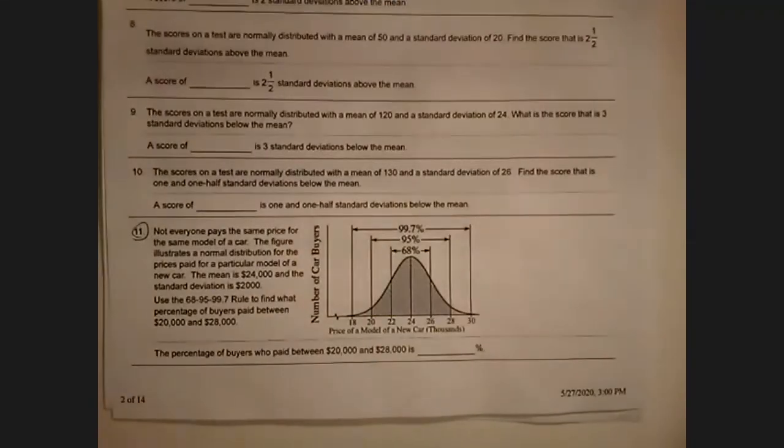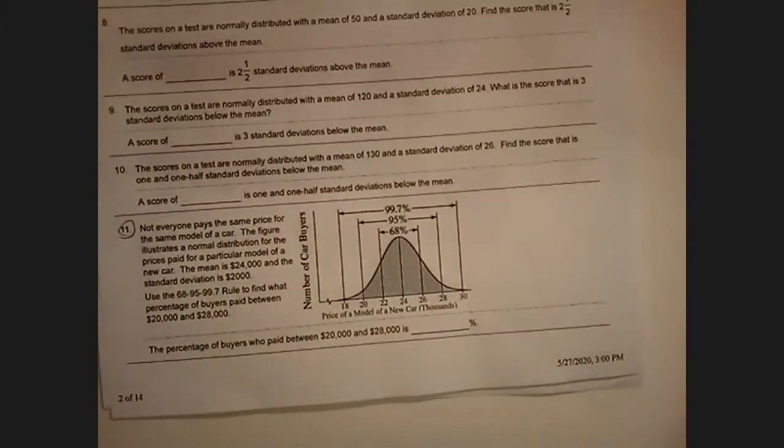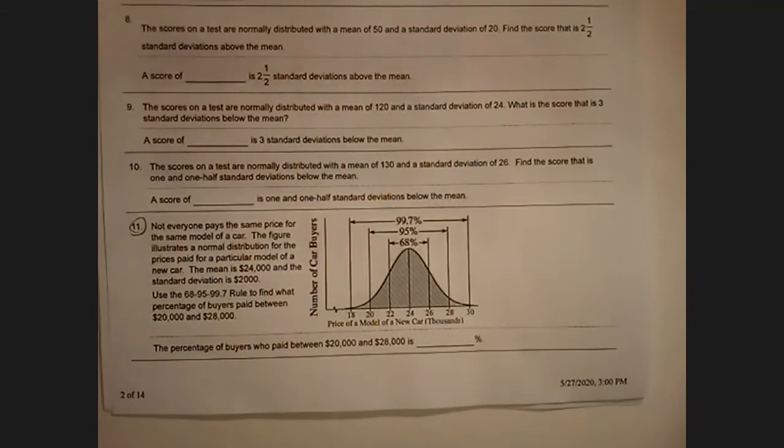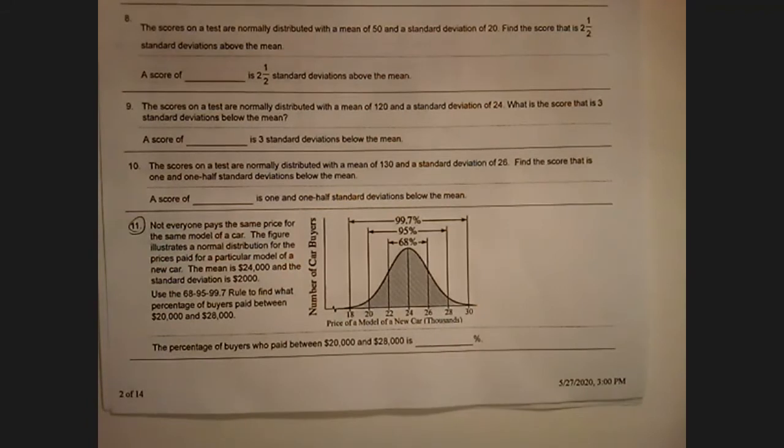All right, so let's just read this. It's common knowledge that you're not always going to pay the full price for a car. Not everybody pays the same price. And in fact, the questions we're going to look at using this picture take this concept, so we won't have to reread it every time.